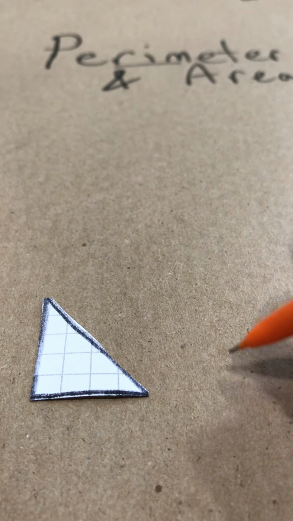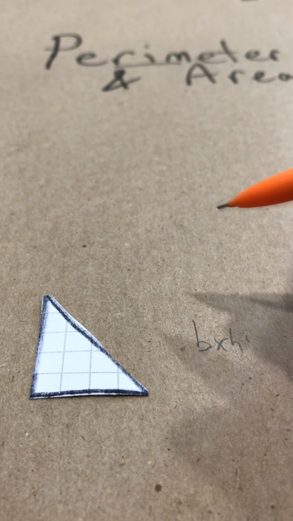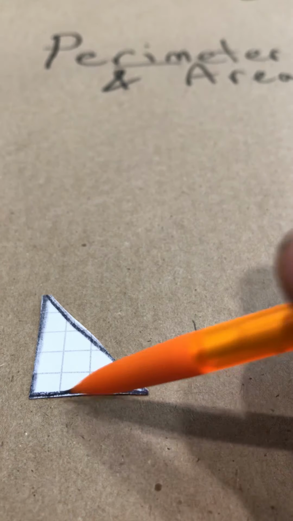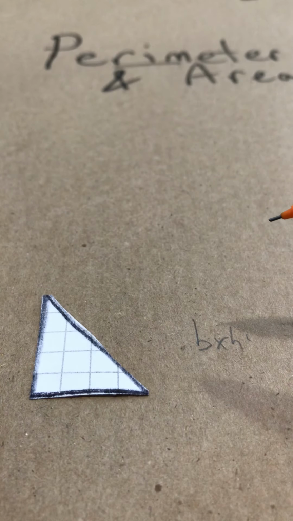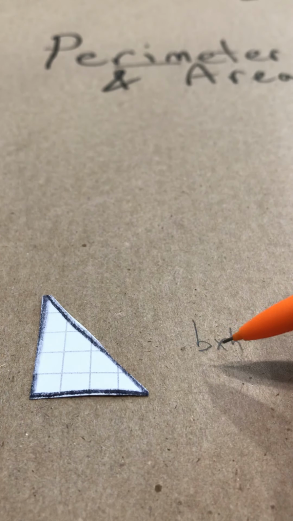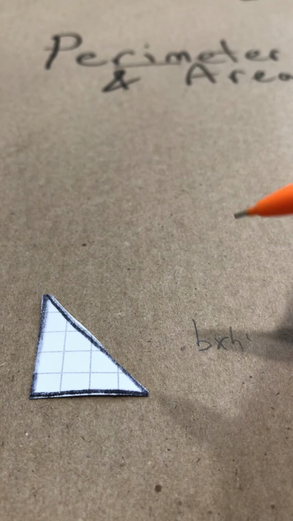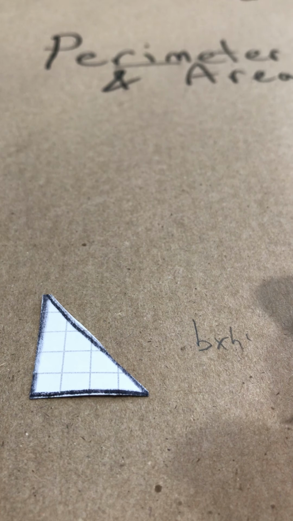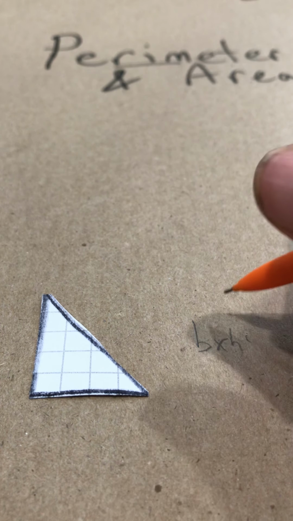All right, so we know how to find the area of a rectangle. The area of a rectangle is the base times height. All right, and this is a right triangle, so I have a base and I have a height here, but I don't have a whole rectangle. So I have to think about what could I do to this shape to make it look like a shape we already know, like a rectangle. That is the base times the height.